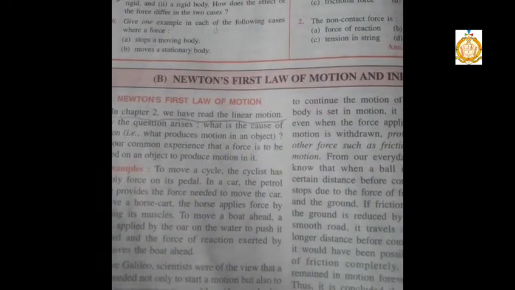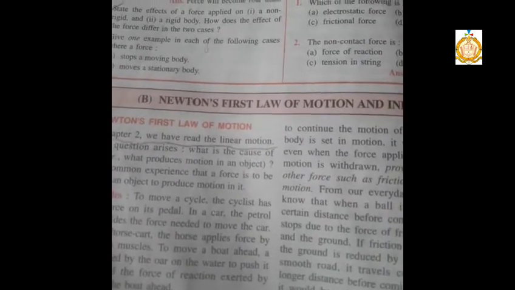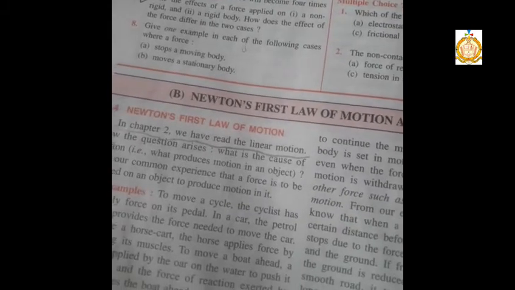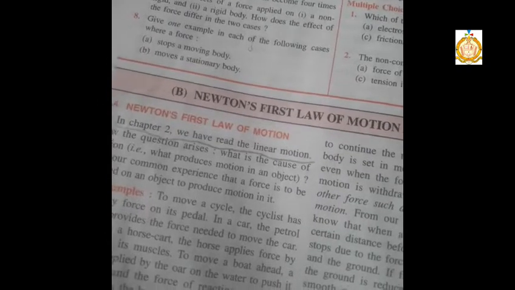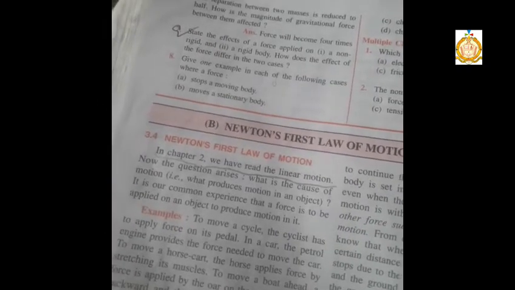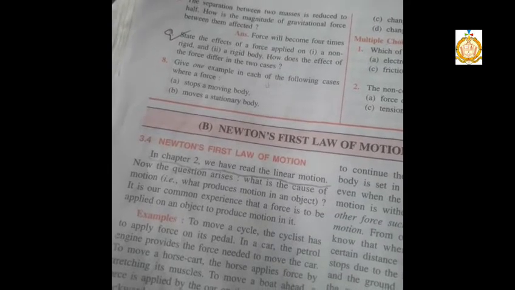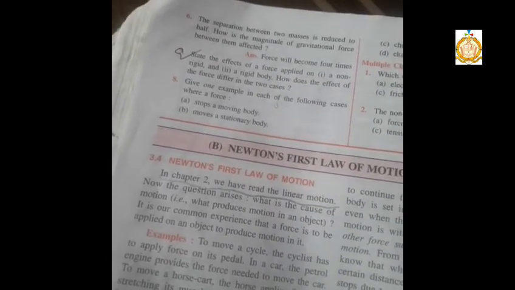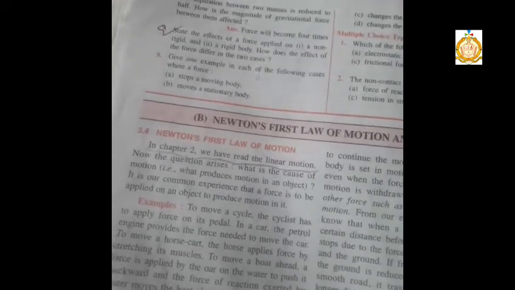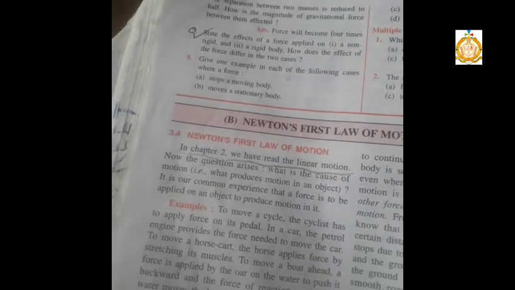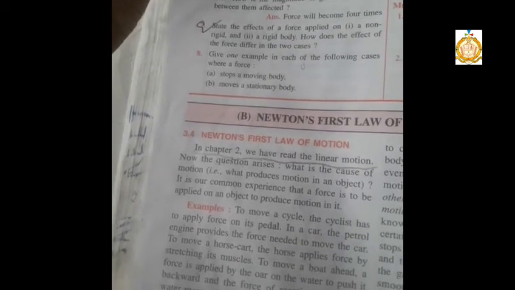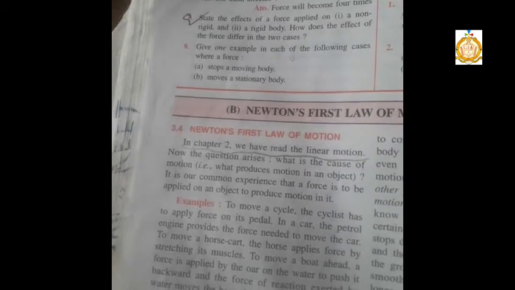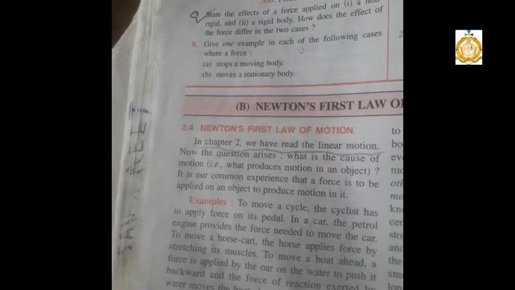So students, next we are talking about Newton's first law of motion and inertia. This topic is very important. First of all, we know what linear motion is. Linear means straight. The motion which is applied in a straight forward direction is linear motion. So from where does that motion come? To move a cycle, the cyclist has to apply force on the pedal. In the car, petrol is providing the force to move the car. In a horse cart, the horse applies the force.